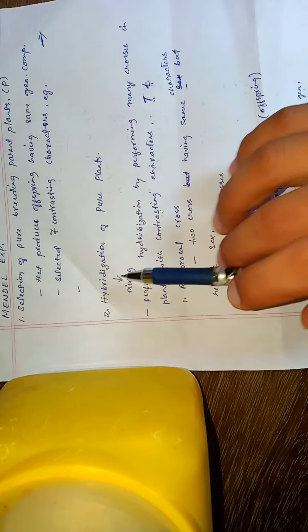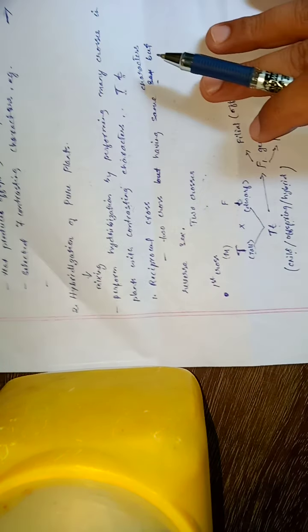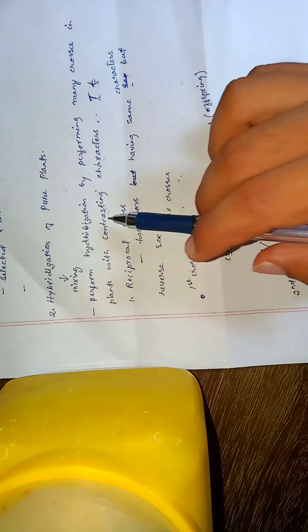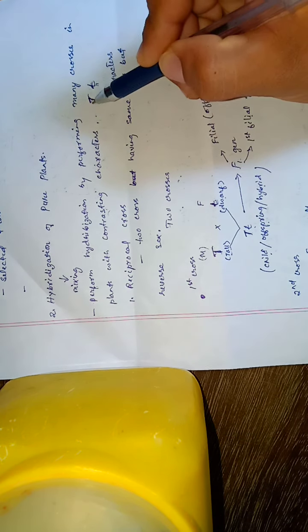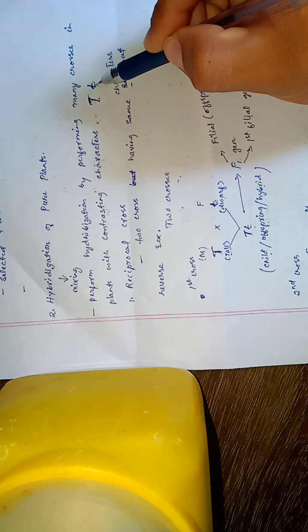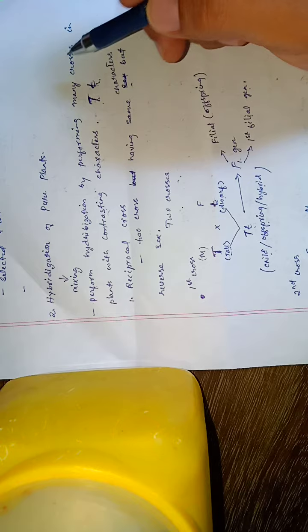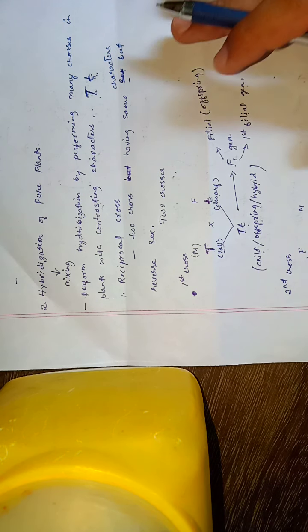Now the second one is the hybridization of pure plants. Hybridization means mixing. So Mendel performed hybridization by performing many crosses in plants with contrasting characters. Contrasting character means opposite character. Let's say tall and short. Tall is the opposite of short, short is the opposite of tall. So these are called contrasting characters.